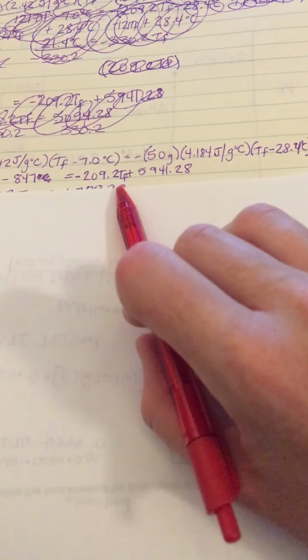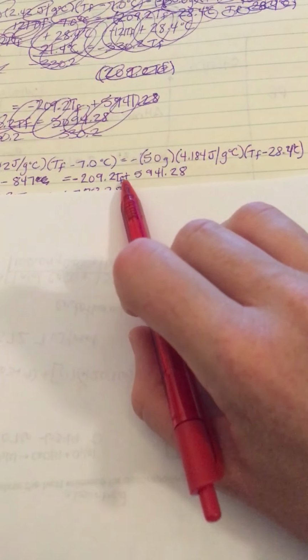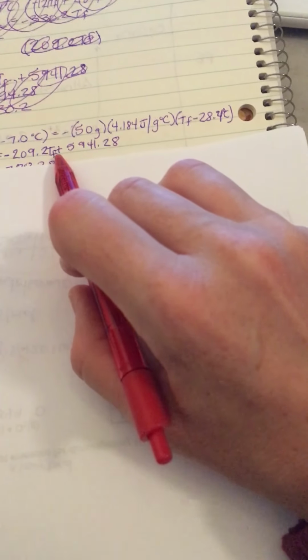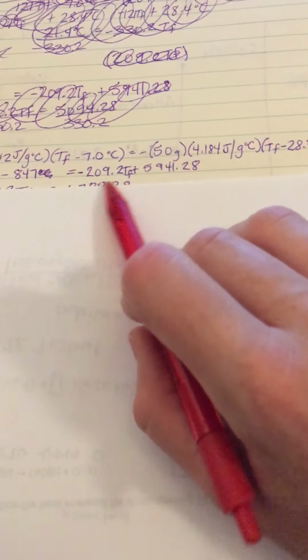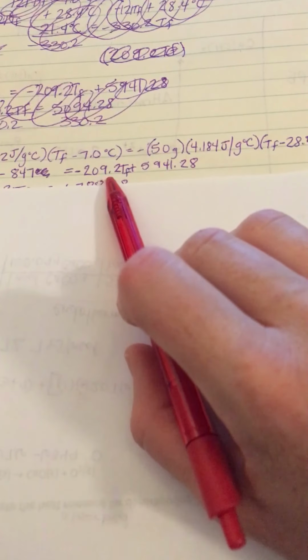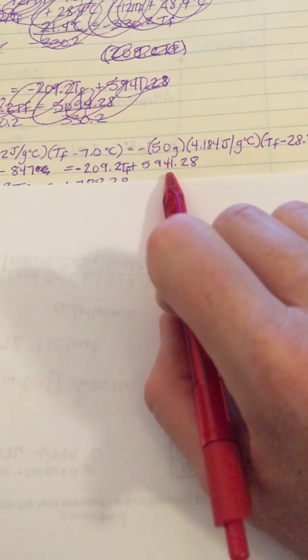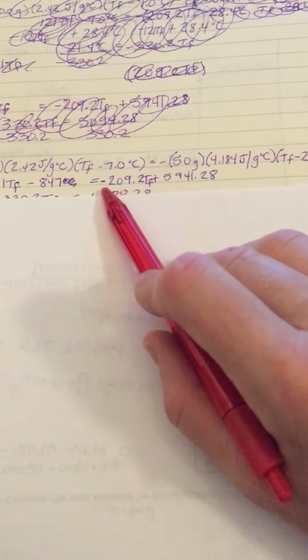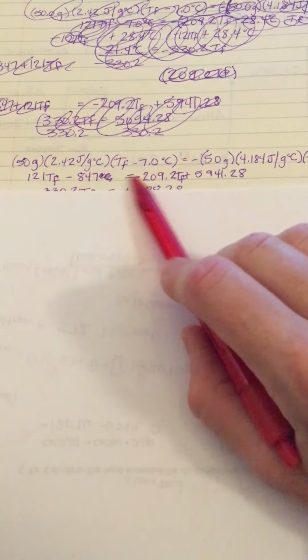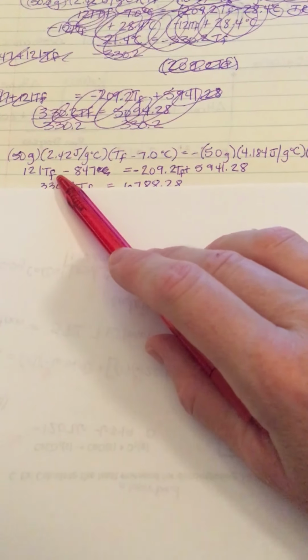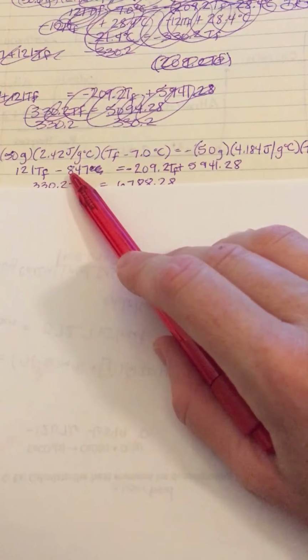Sorry, my handwriting is scribbled. Plus, because it was a negative. Oh no, I'm sorry, that's a plus. That's right. So negative 209.2 T final plus 5,941.28.